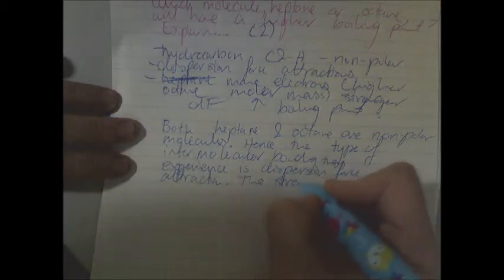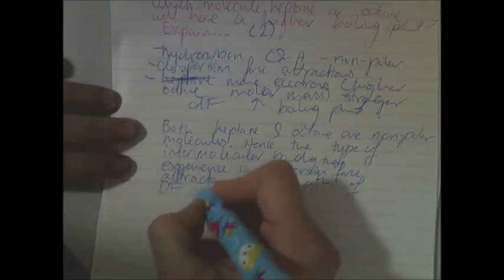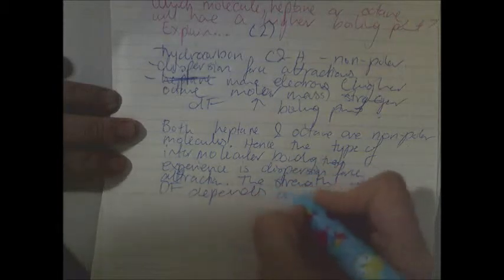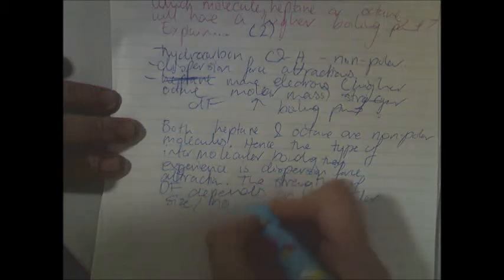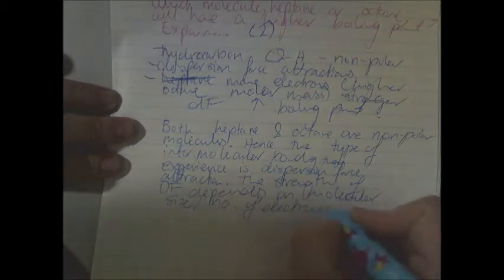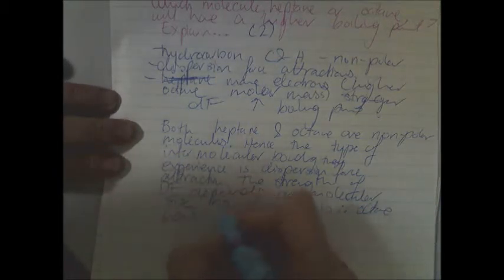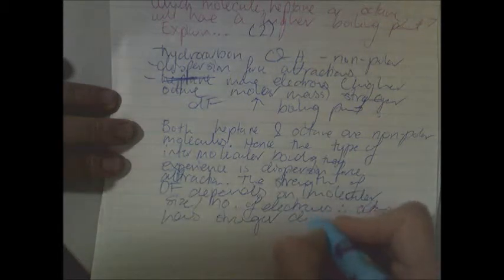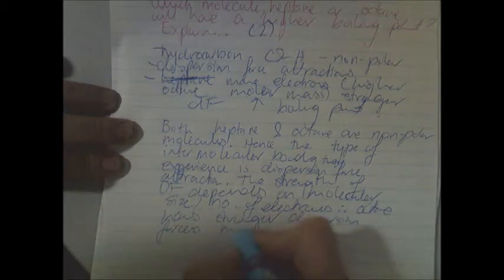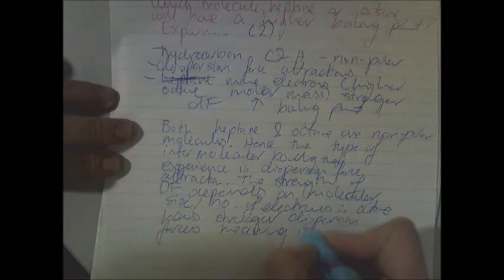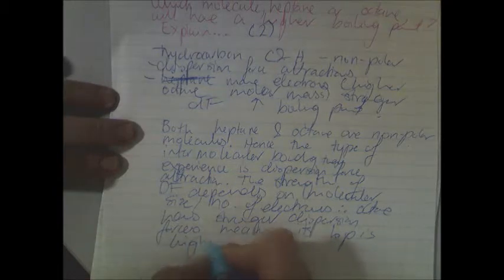The strength of dispersion force attraction depends on molecular size / number of electrons. Therefore, octane has stronger dispersion forces, meaning its boiling point is higher.